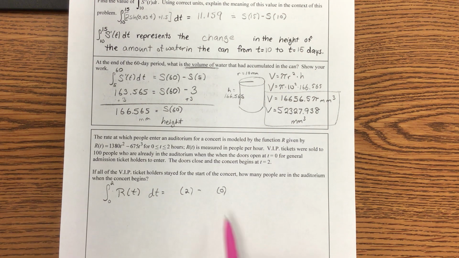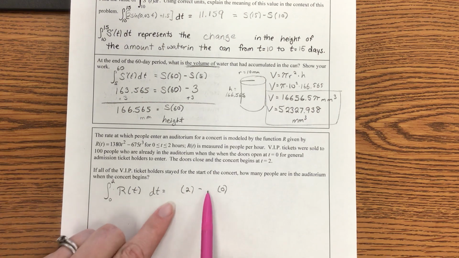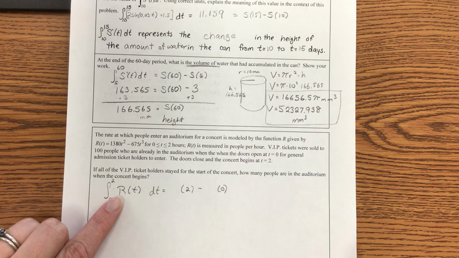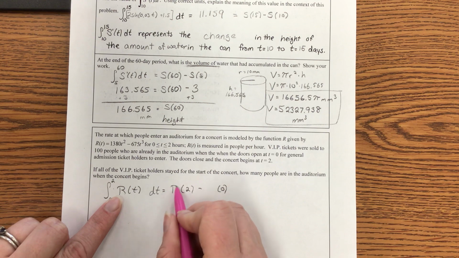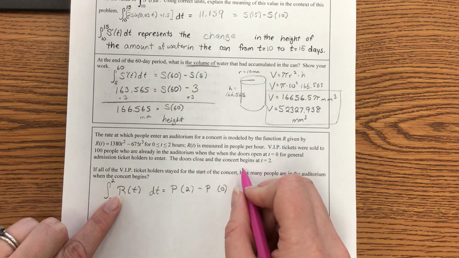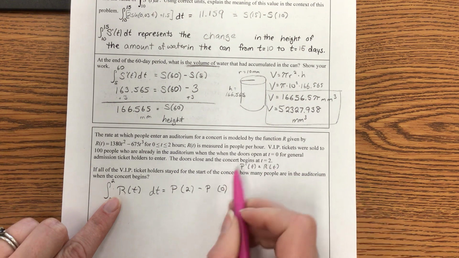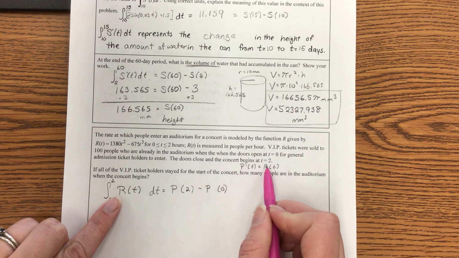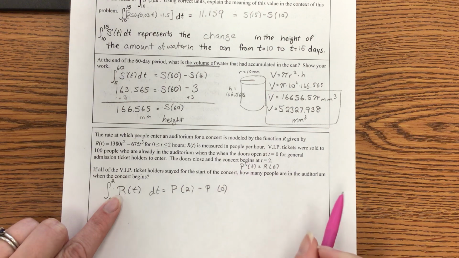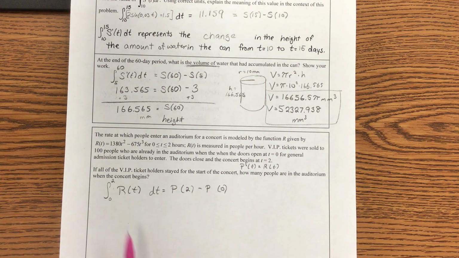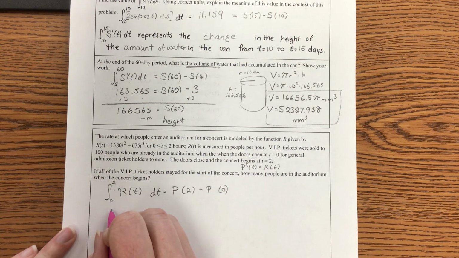Okay, there's already 100 people. That's going to be this number. And we don't really have a label for these. We can't use r again because this is r. How about p? Which would mean that p prime of t would be the same as r of t. The rate at which people enter the concert is like p prime. Cool. So we can do this one by hand.